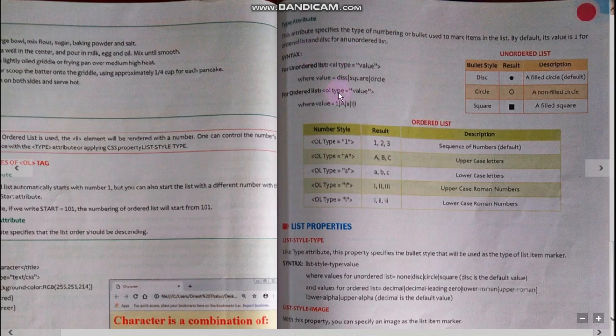What you have to write there? You have to write like OL type equals value, and in place of value you have to write 1, capital A, small a, capital I or small i. So according to the value you specify in the OL tag, the list will be converted into that particular type. In the same way, using UL type, meaning the unordered list, you can print these three types of bullets: disc, circle or square. So these changes can be done with the unordered list, and those changes can be done with the ordered list in the HTML document.